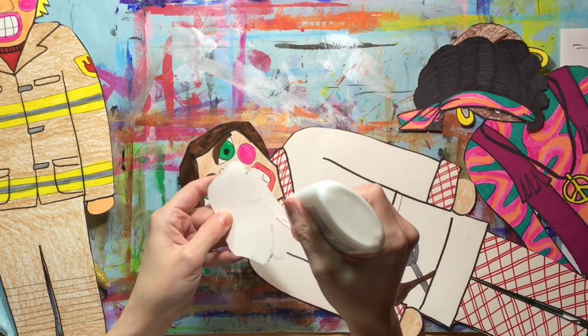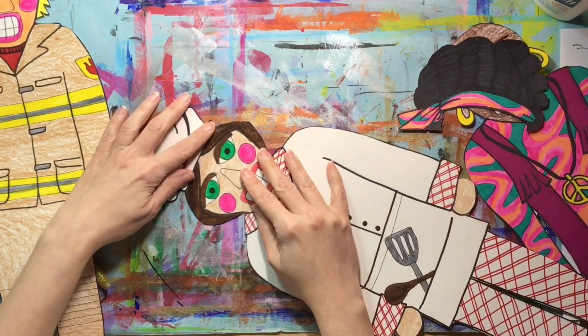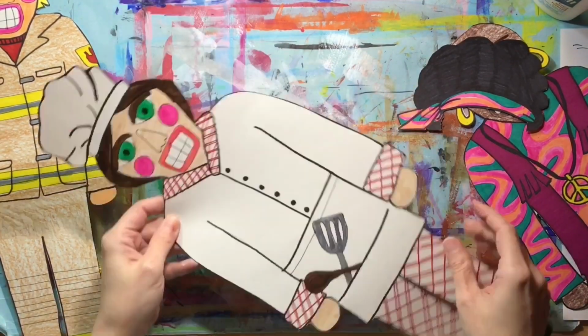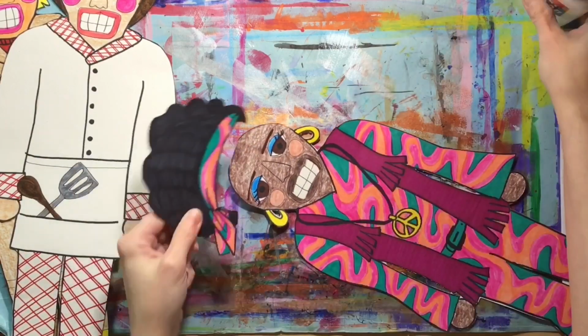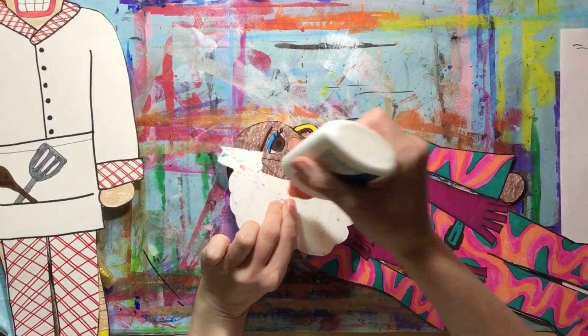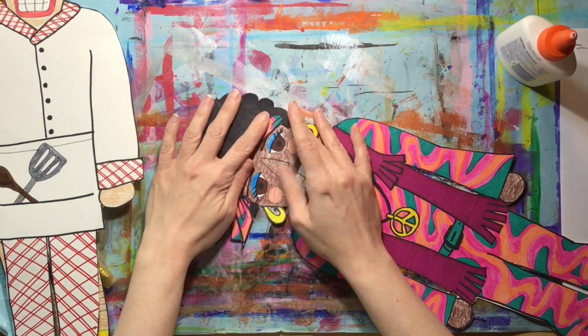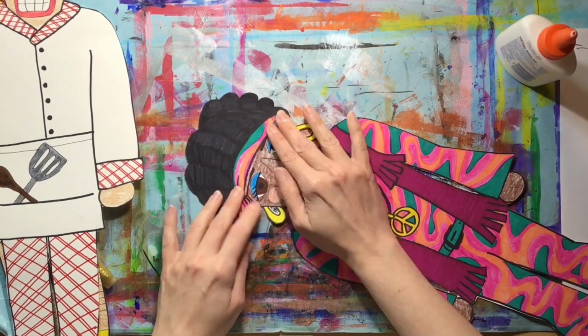I also have a chef that I made, and I have a retro 70s disco dancer. So you will notice that for the retro 70s disco dancer, I don't have a hat. Instead, I have used the same idea but to make a large hairstyle, and I've also added earrings to that dancer.